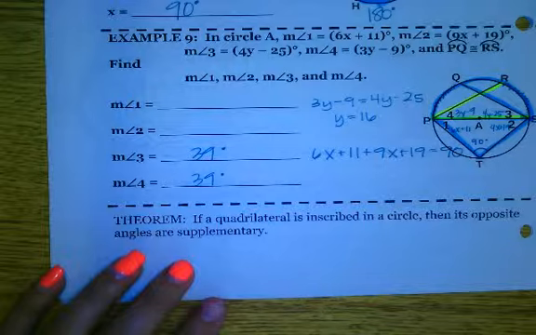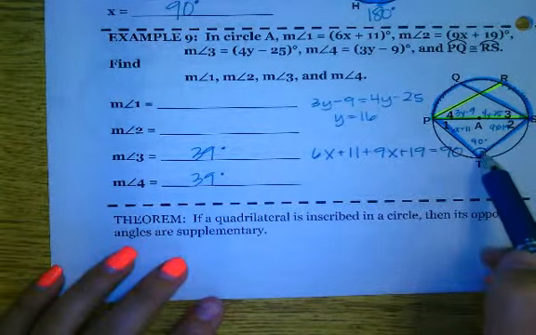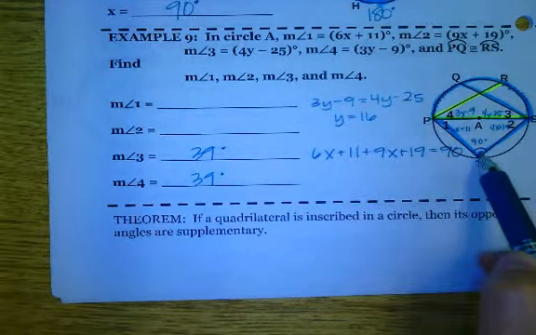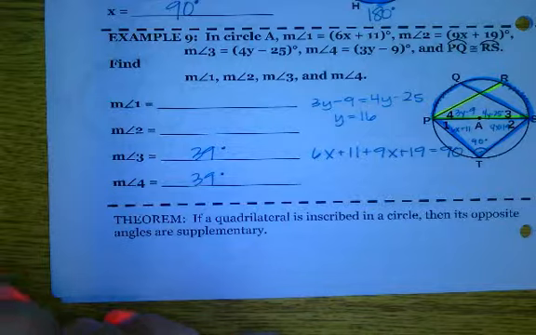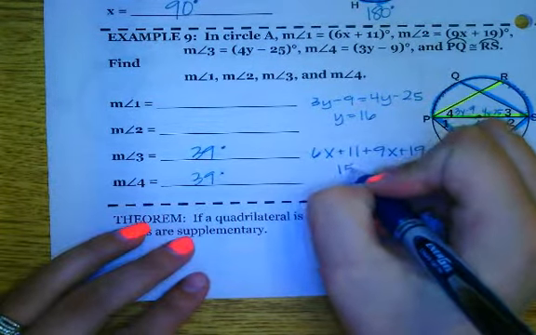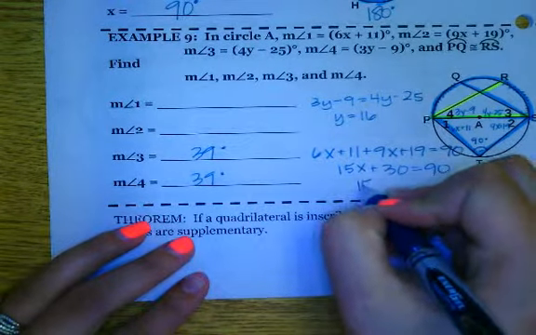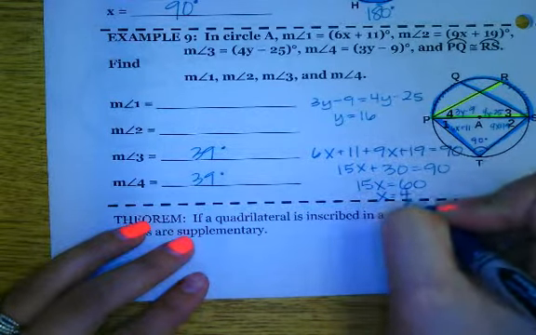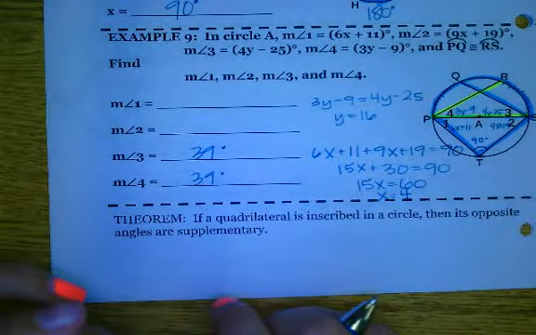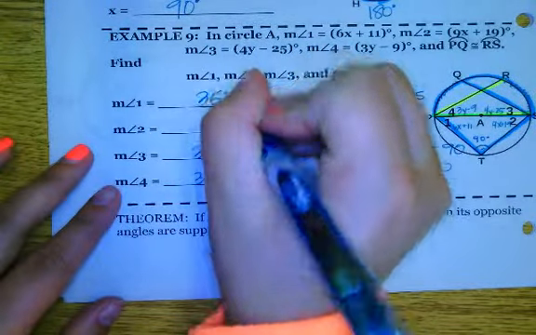It's a triangle: 1, 2, and 90. If this is 90, then 180 minus 90. Okay, so I have 15x plus 30 equals 90. 15x equals 60. So what does x equal? 4. So, somebody calculate the measure of angle 1 and 2. No, they got different measures.